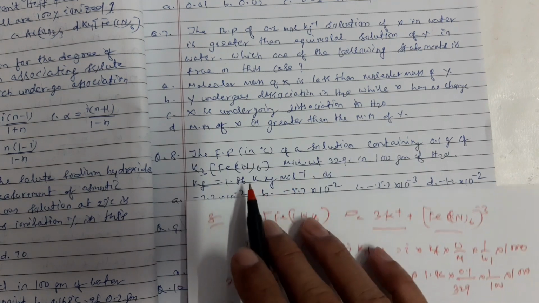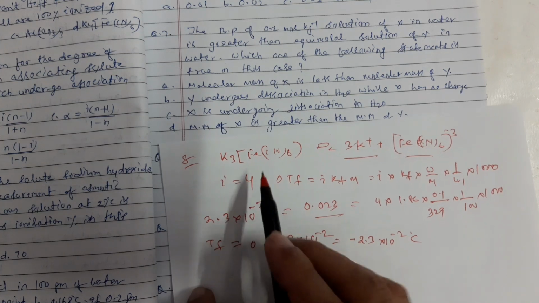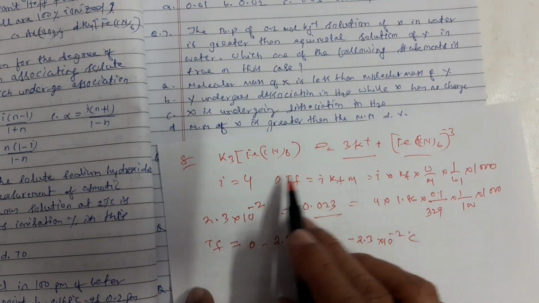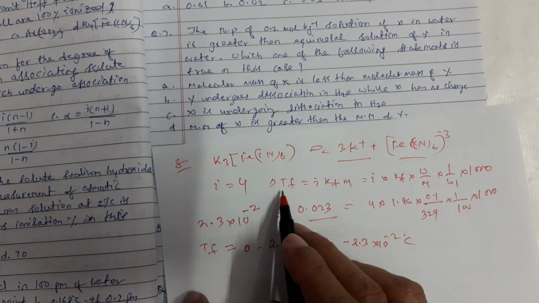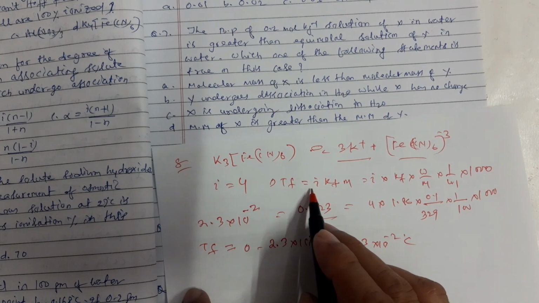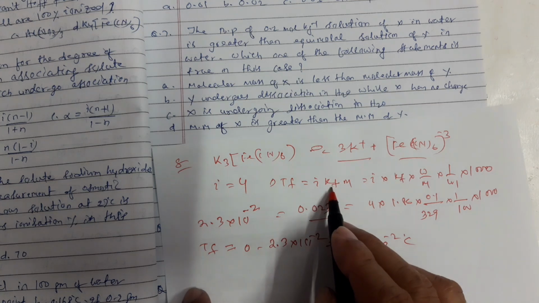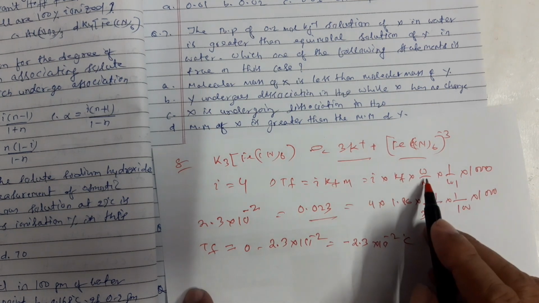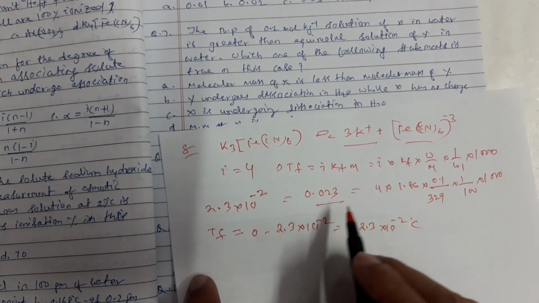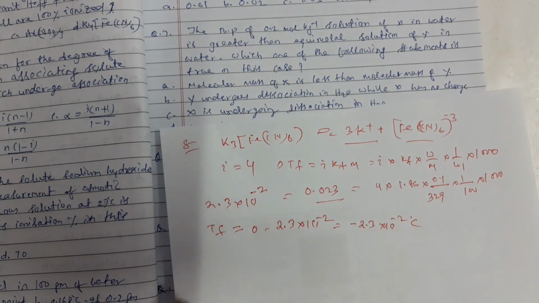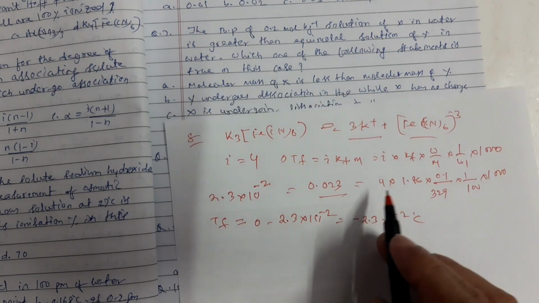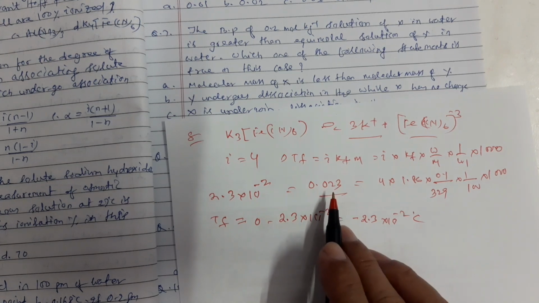Okay, you understand this? Again I am repeating, you take this complex, you dissociate this one, the number of ions i is 4. So this is the formula, delta Tf is equal to van't Hoff factor Kf and m. In the place of m, you are putting all these things. So 4 multiplied by all this, and you are getting 0.023.